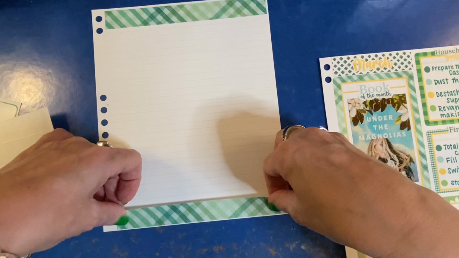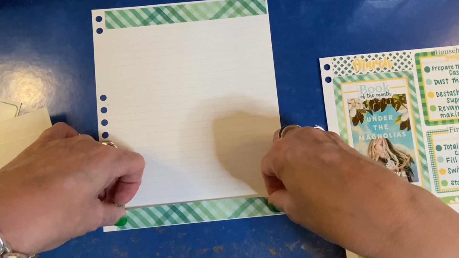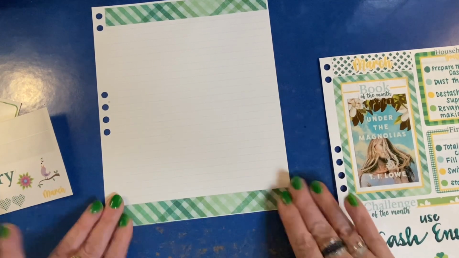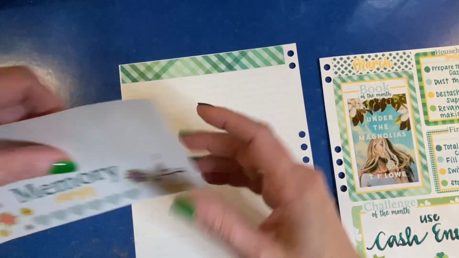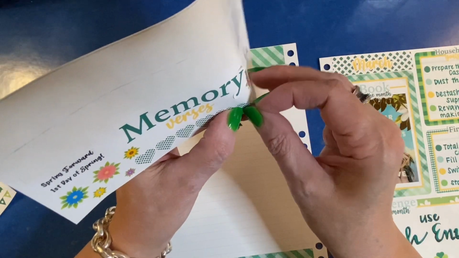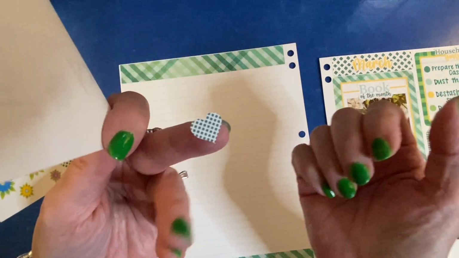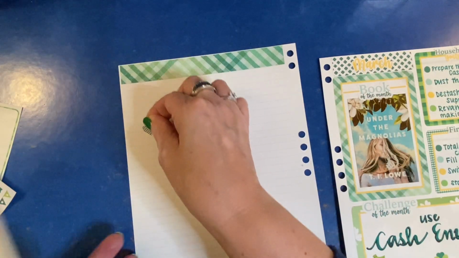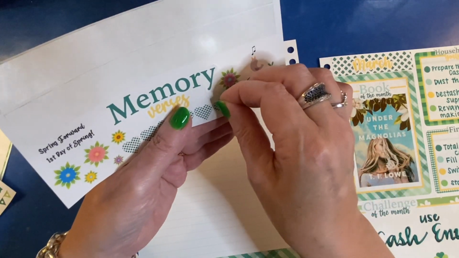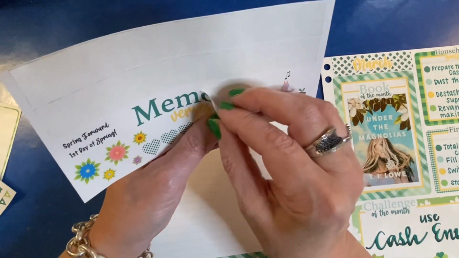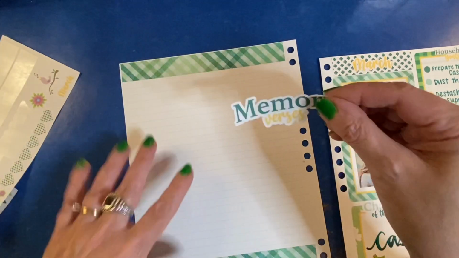Because some of the verses, there's one in particular that is 3 verses long, and I need a little bit of space for that. And then I've got these little shamrock hearts, tiny itty bitty shamrocks in here that you can't really see. But each time I write a new memory verse, I will use this as its kind of marker. But before we do that, let's just put the header on it.